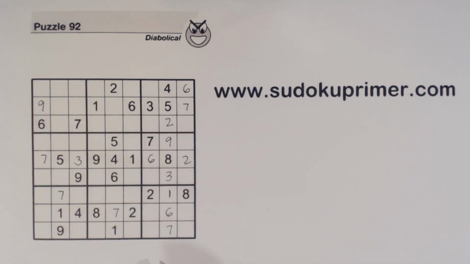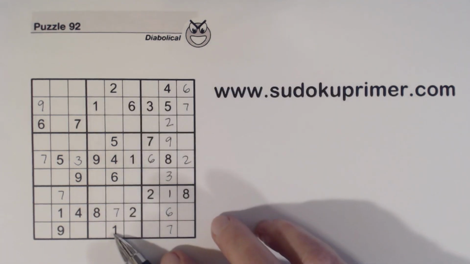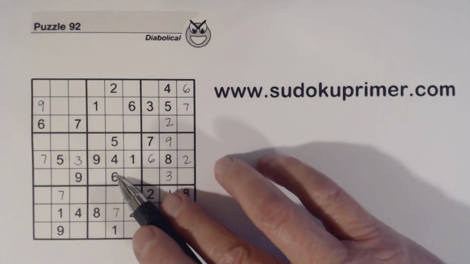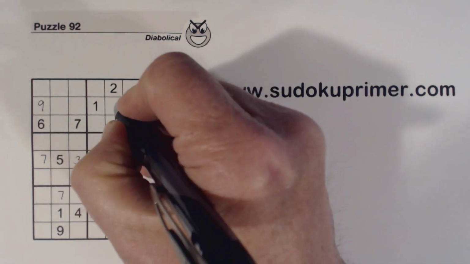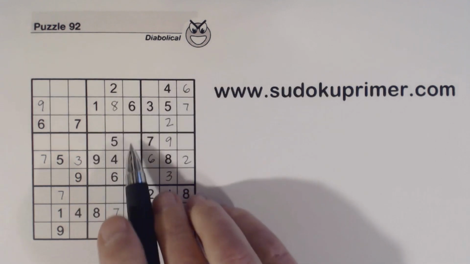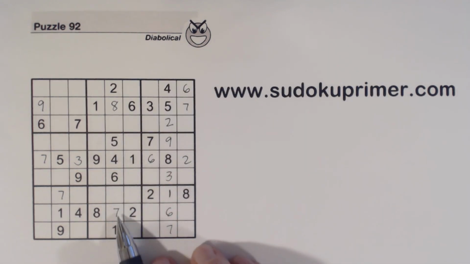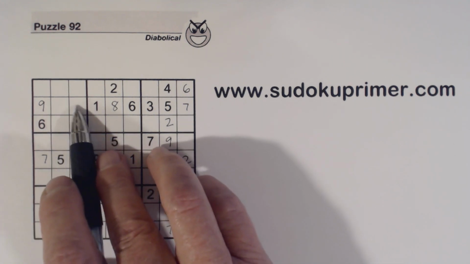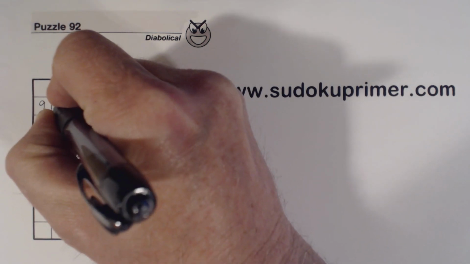Now let's look at column 5. What are we missing here? 3, 8, and 9. There's a 3 and a 9 there, so that's an 8. So we have 3 and 9 here. We can't solve those. And now we're missing a 2 and a 4 there. With that 4, we can solve those.